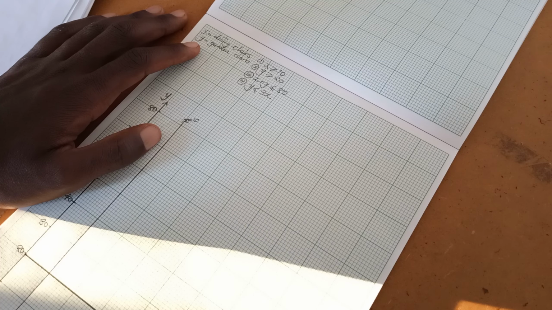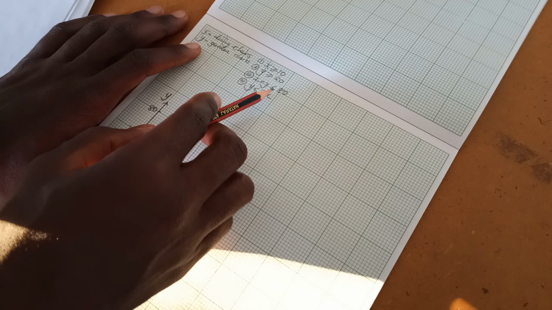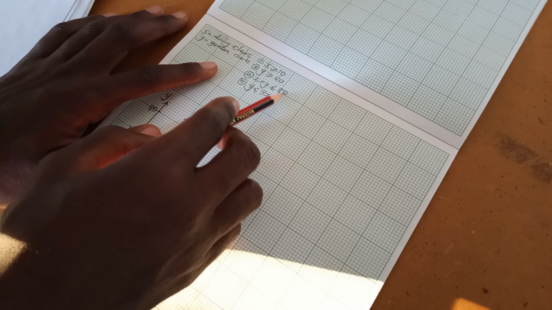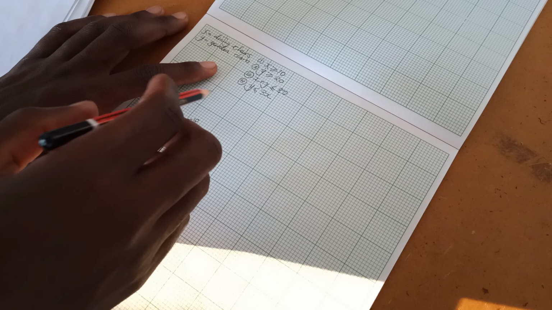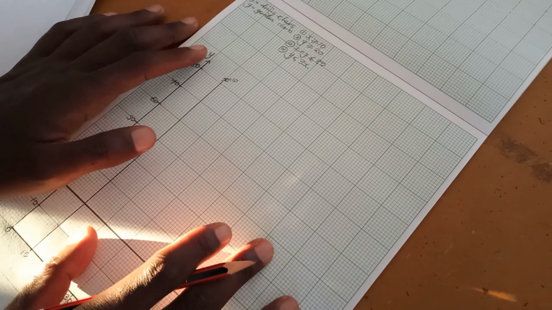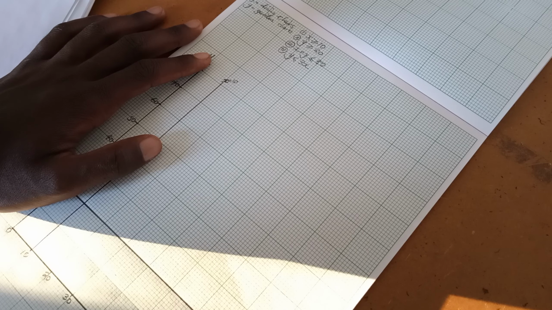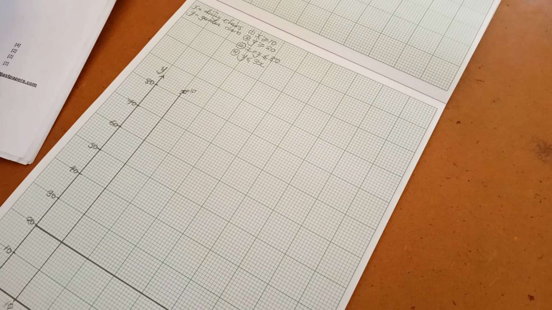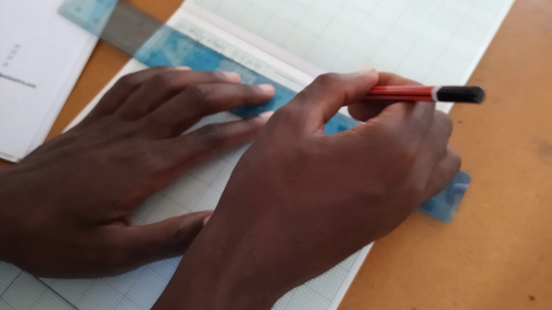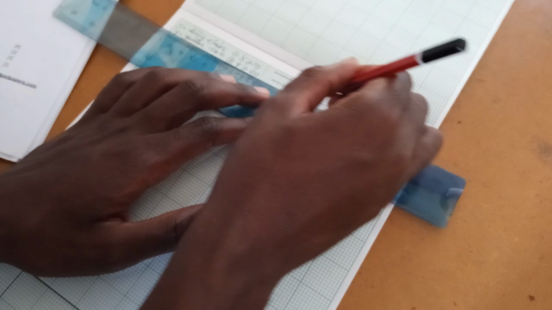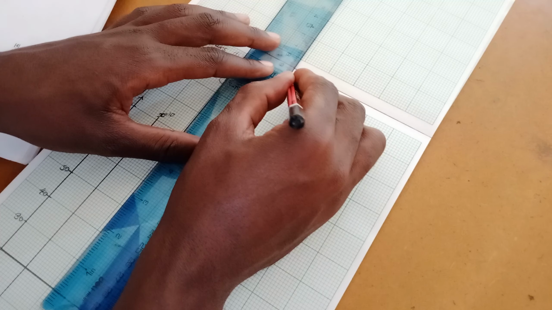We go to the third inequality. The third one, here it says x plus y is what? Less than or equal to 80. Now, where you have both x and y, you need to formulate a table of values. So let us formulate a table of values. We make a table of values, like that.